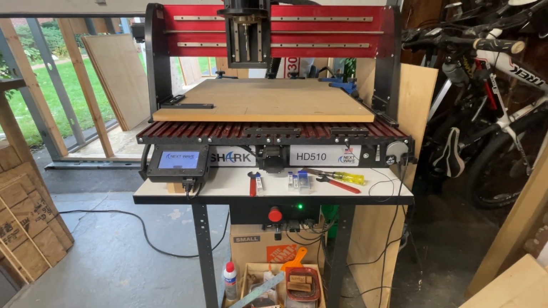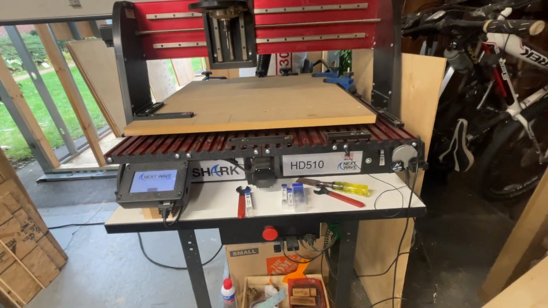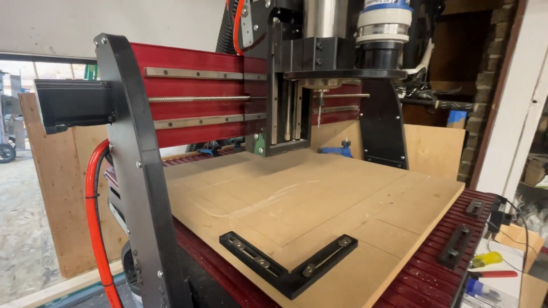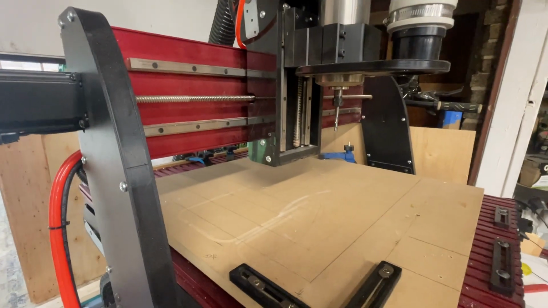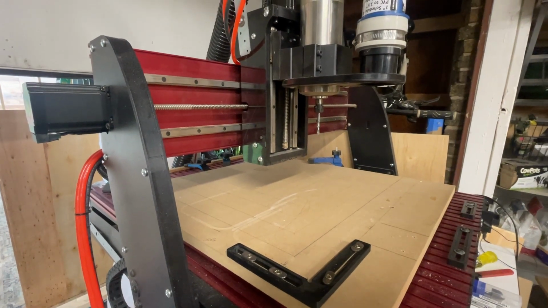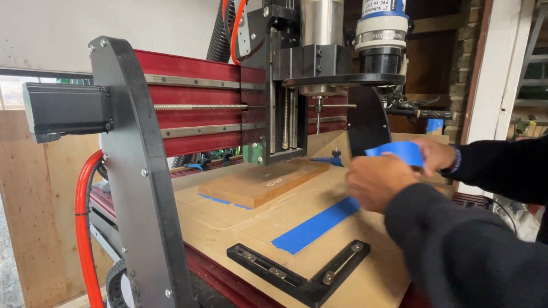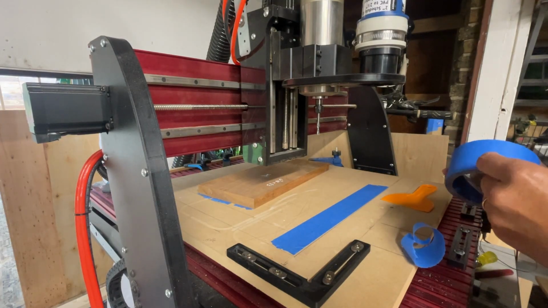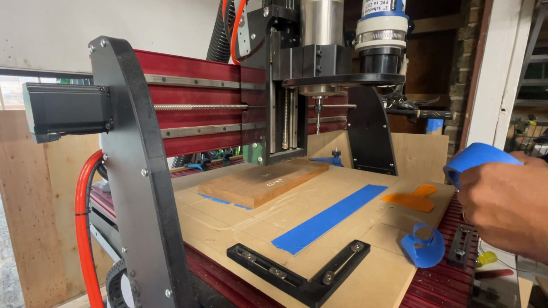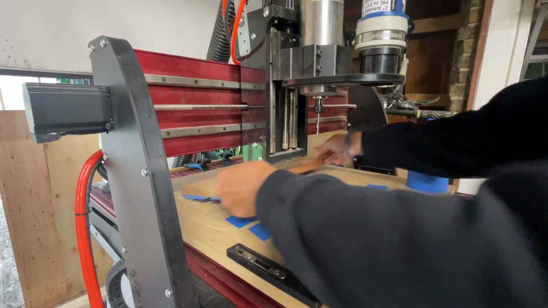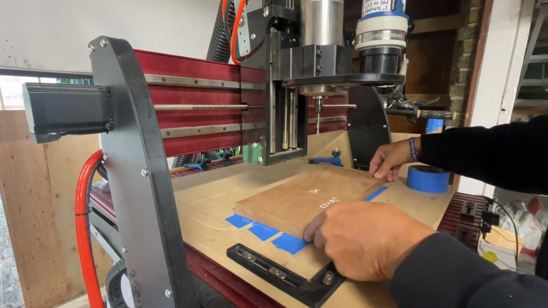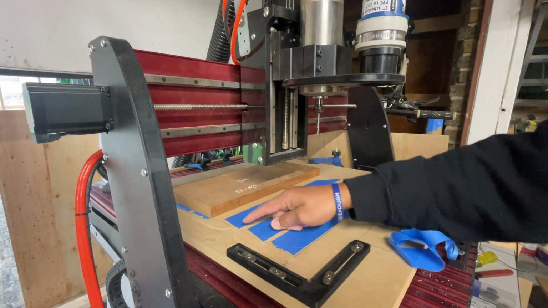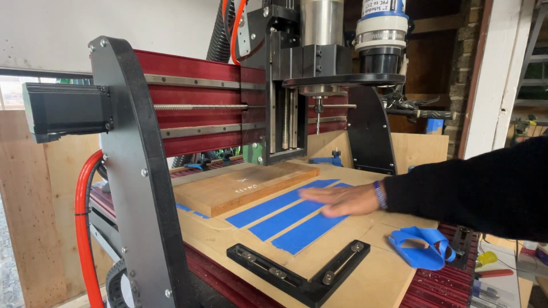All right, here we are at the Shark HD510 Next Wave CNC. We're going to be preparing our material to cut out this next project. As I've done before, we're going to be using our blue tape to mount our project. That should be pretty good. Looks like those line up pretty well. Again, I'm using my reference lines here that I've just drawn on my spoil board.